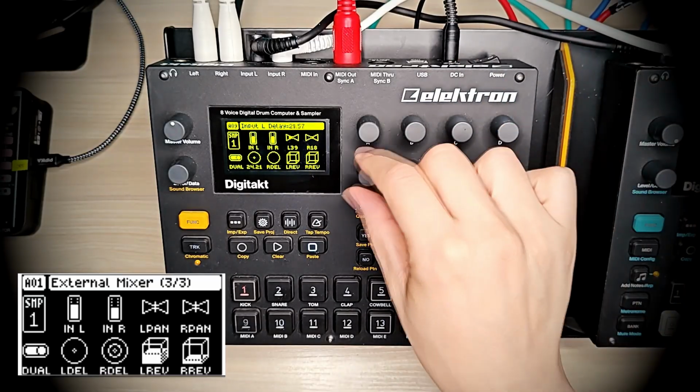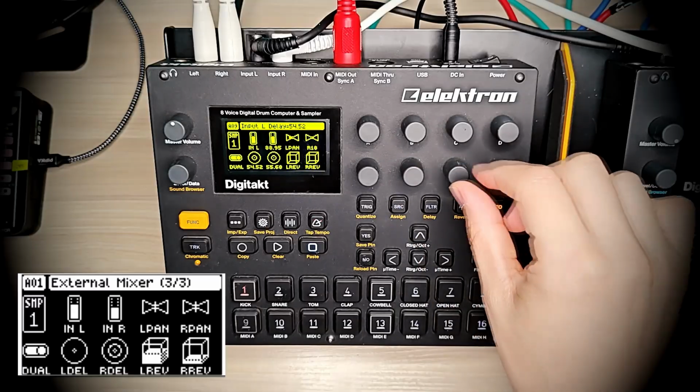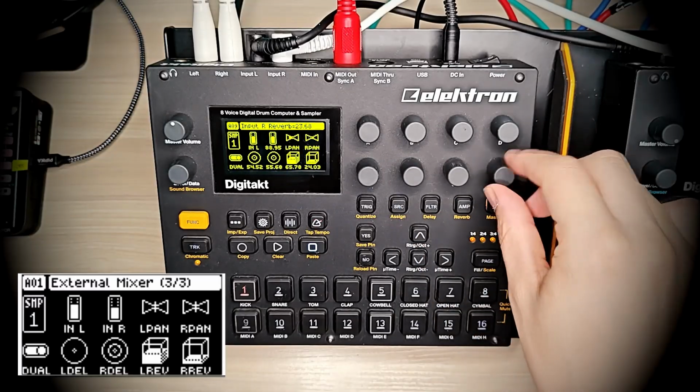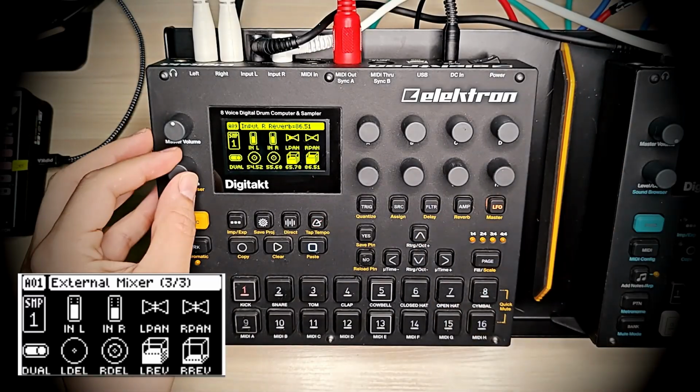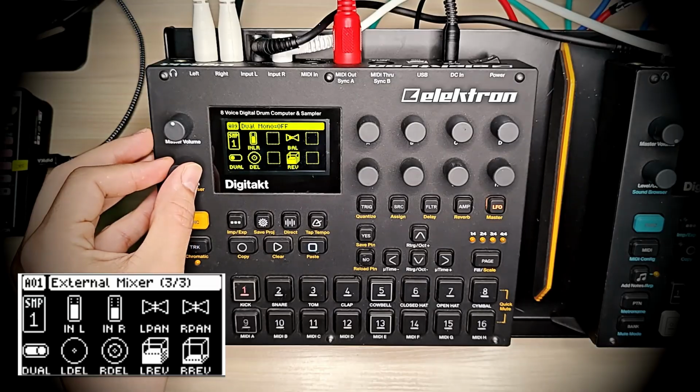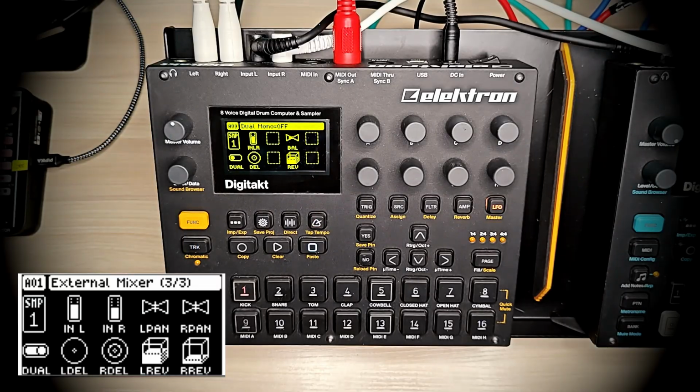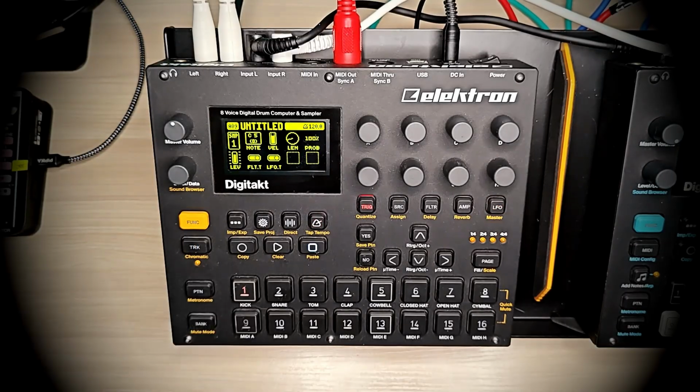To activate it, use the level data knob to change the dual option. If, on the other hand, you have a stereo device you want to use, deactivate this option. In the other options, you can set the panning of the input and add delay or reverb to it.